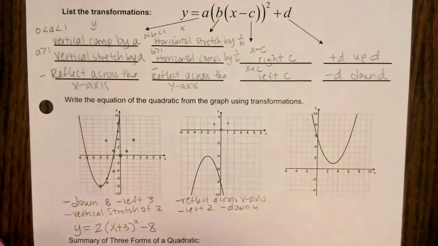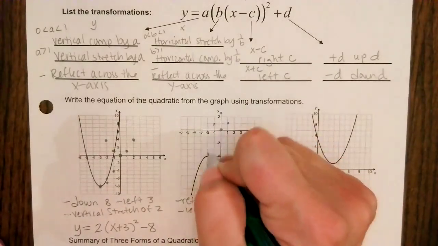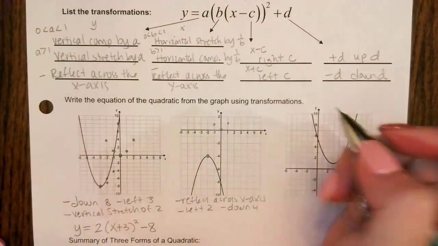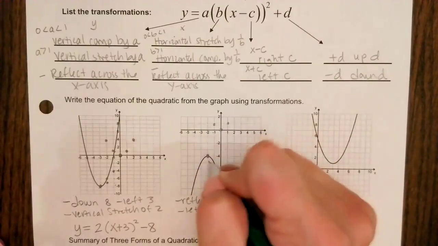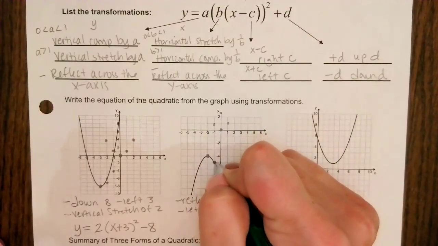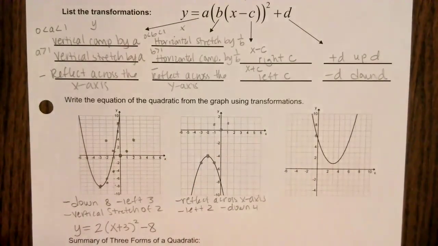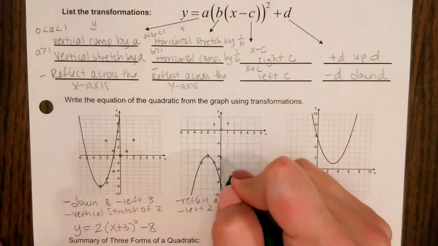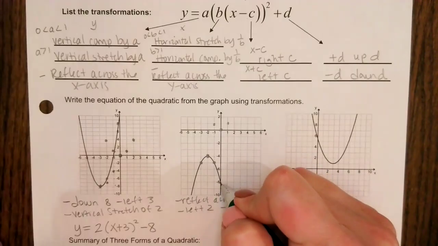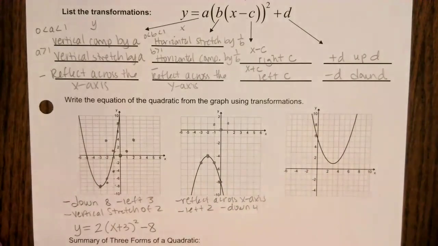Now we check any other points. So my vertex, left 2, down 4 is right there. We said it's got a reflection, so these 2 points should go over 1 and down 1 and over 1, down 1. Those are right there on my graph. If I check the next one, 2, 1, 2, 3, 4, all of those points are in the correct location, so I know I have no stretch, no compression.